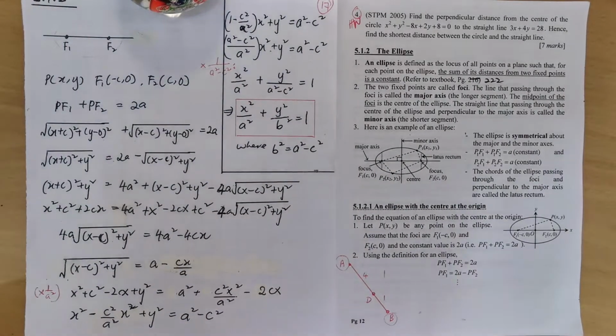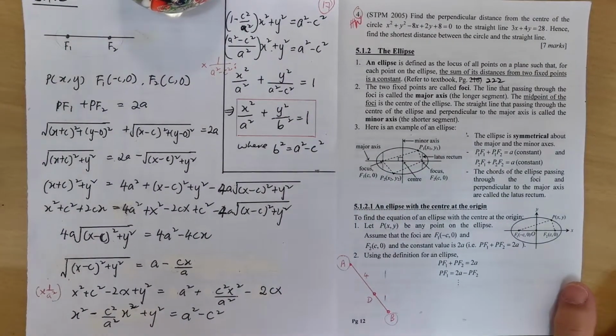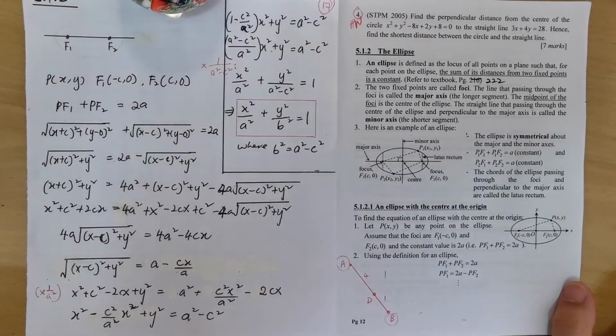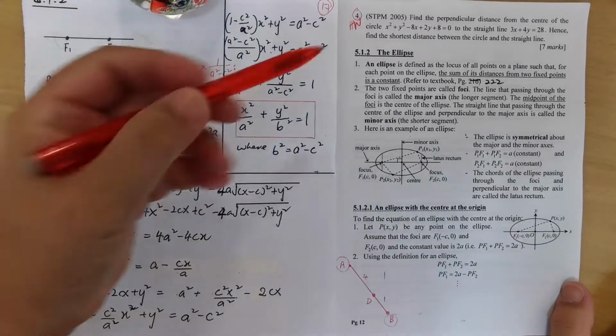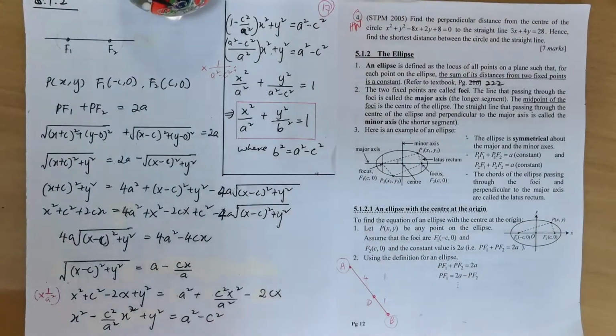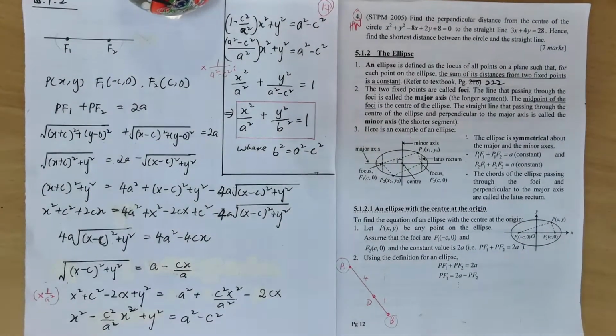Okay, good day class. Alright, so today we will start the first conics topic, the ellipse, 5.1.2 Ellipse. Okay, so let's see what is the definition of an ellipse.